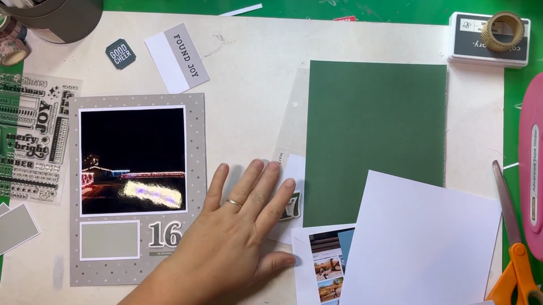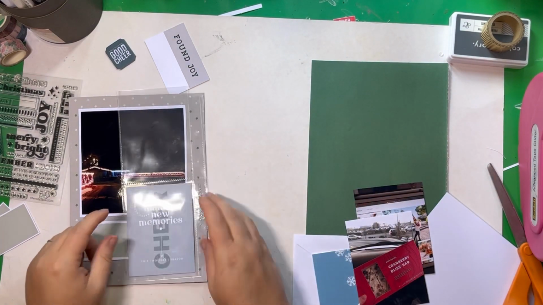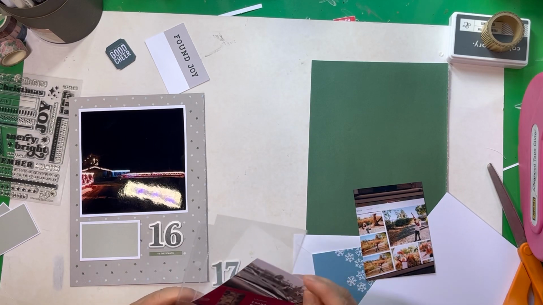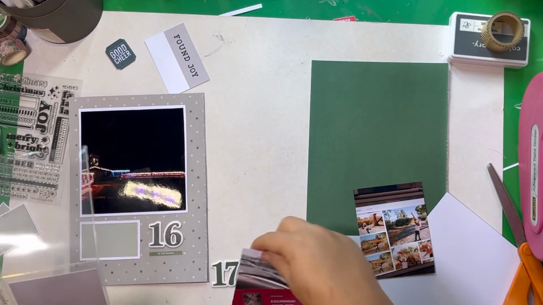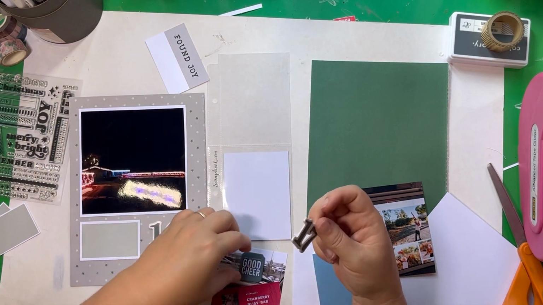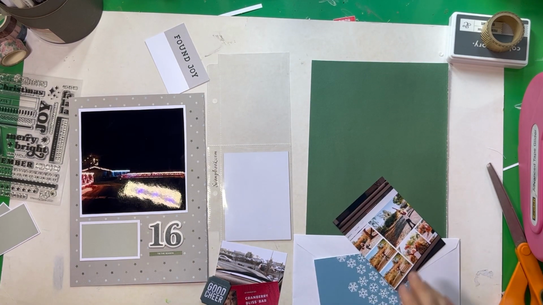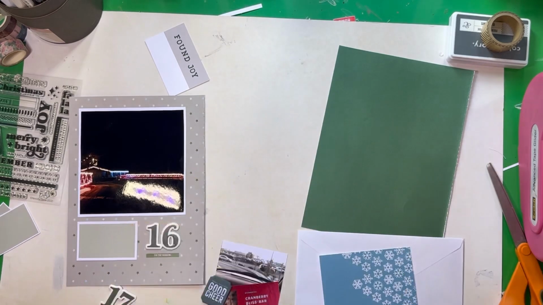So 16 and 17 kind of go together as two smaller stories as part of a bigger story. We typically go take our own Christmas card photo in the woods nearby our house, and then while we're driving, I create our Christmas card and then go pick them up from a bigger town in our area.